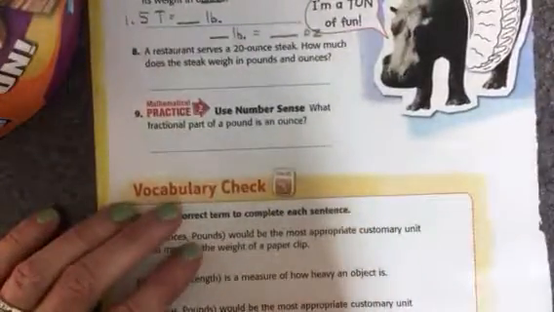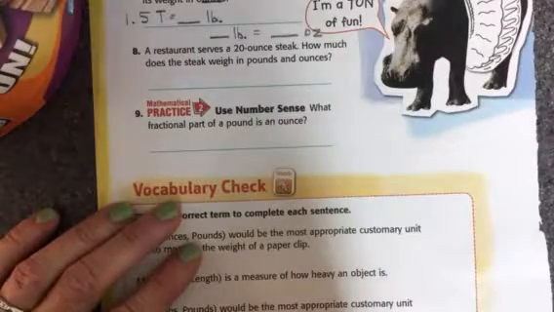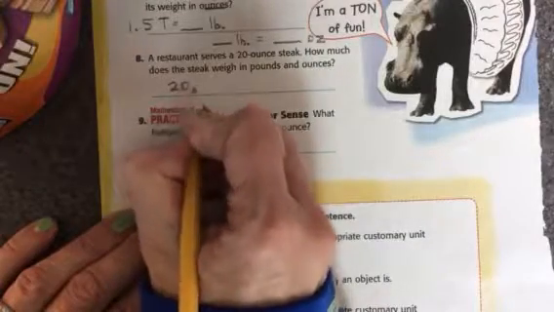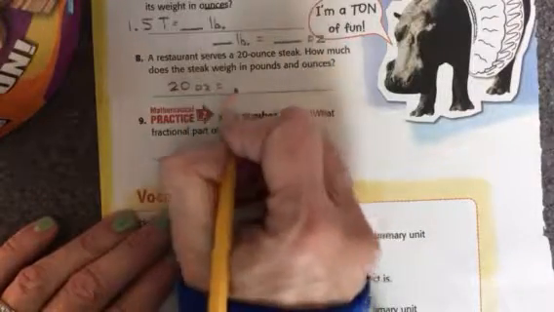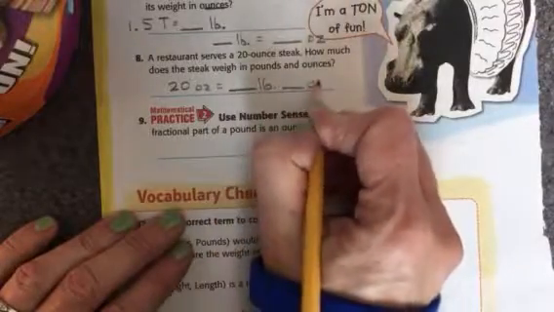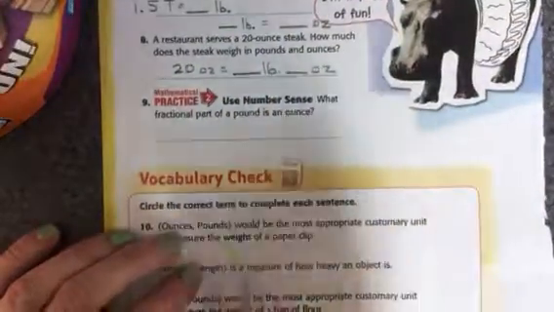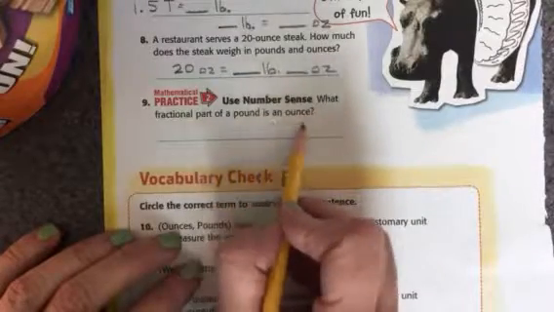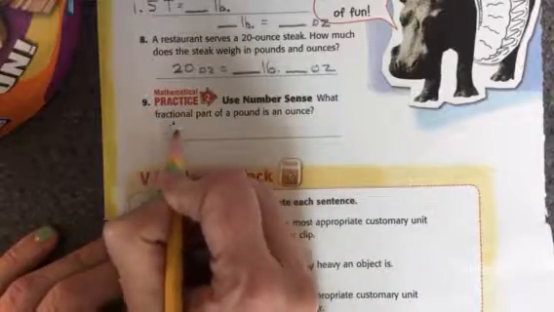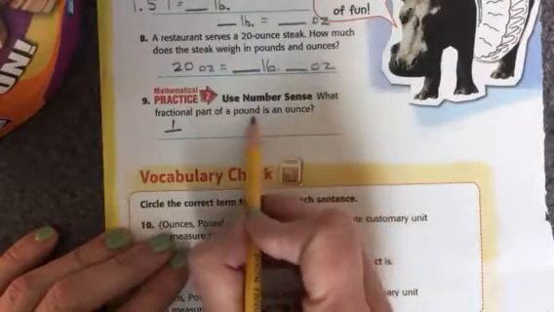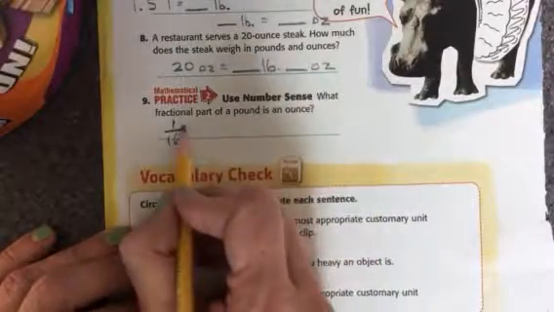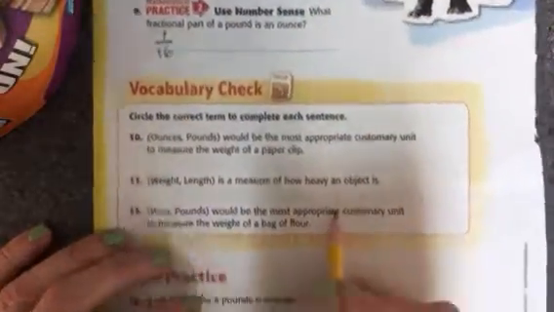All right, a restaurant serves a 20-ounce steak. How much does the steak weigh in pounds and ounces? So I have 20 ounces, and I'm going to change that to pounds and ounces. What fractional part of a pound is an ounce? Basically, it means fractional part's going to be 1. How many ounces are in a pound? There's 16. So if I have 1 ounce, that is 1/16 of a pound.